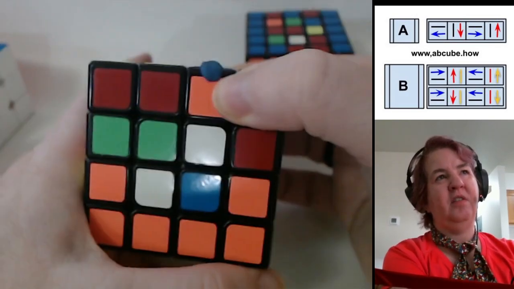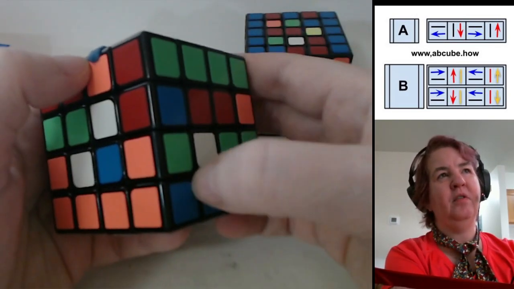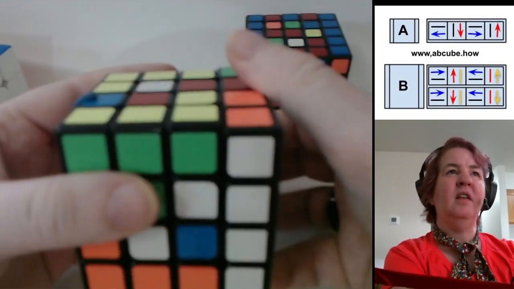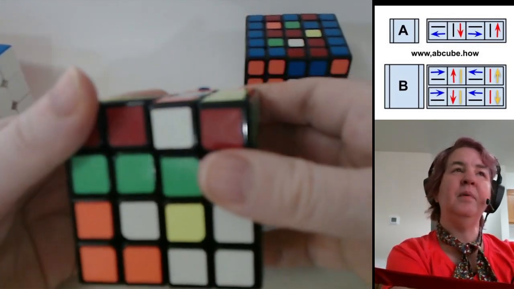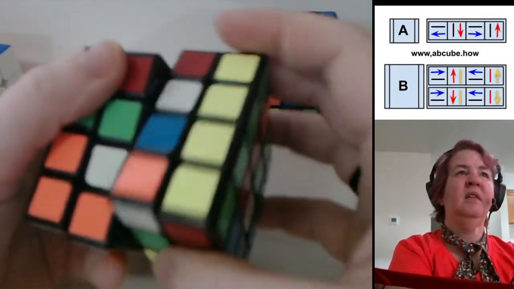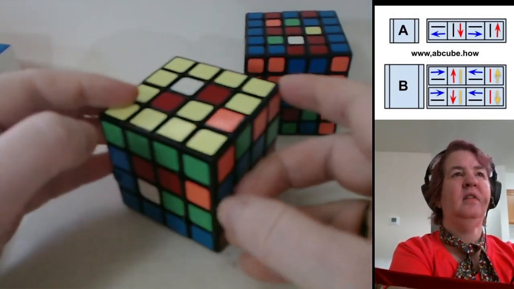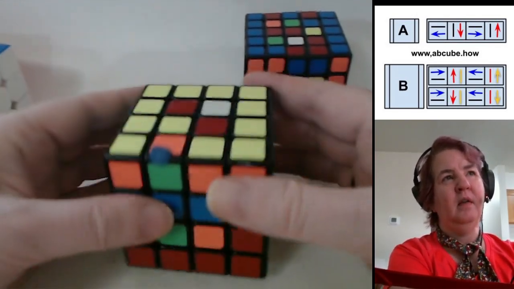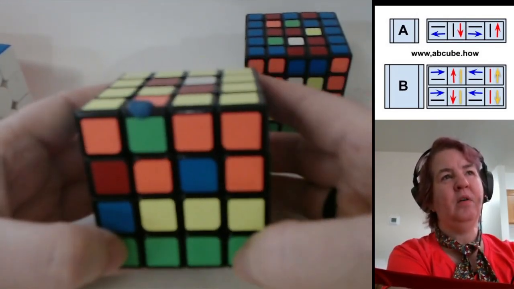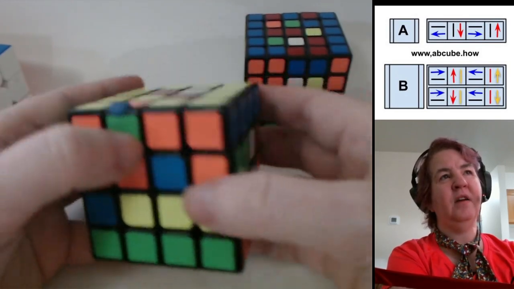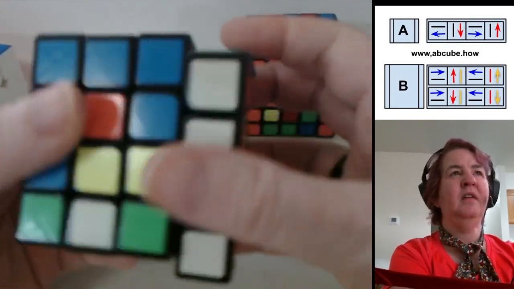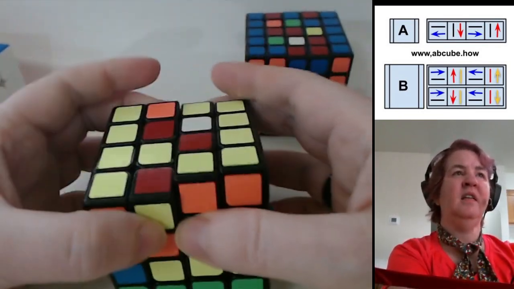Corners to match the front. It's going in the blue direction. Okay, and then this piece one at a time. Slide up, slide down, slide down. Okay, find another piece on top, and repeat. Corners match the front. It's going in this direction. Slide up, slide down, slide down.